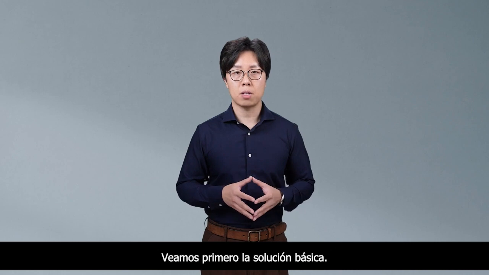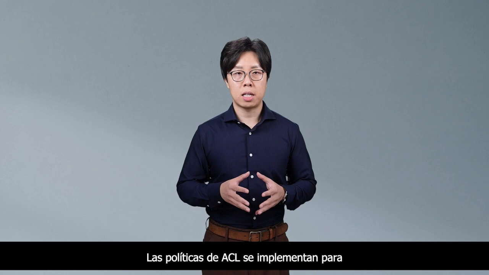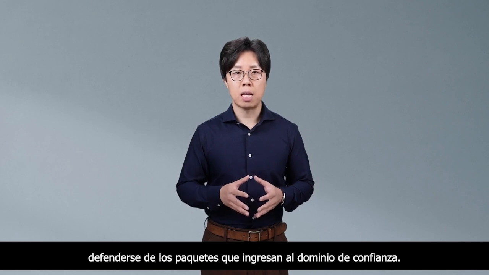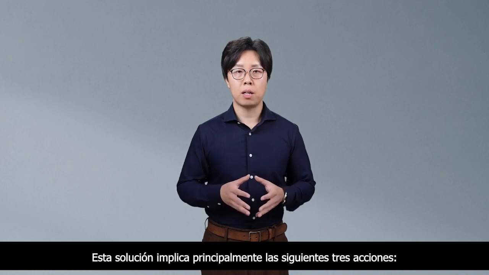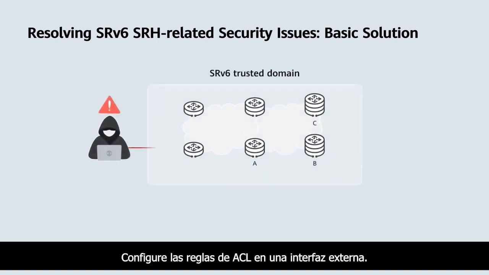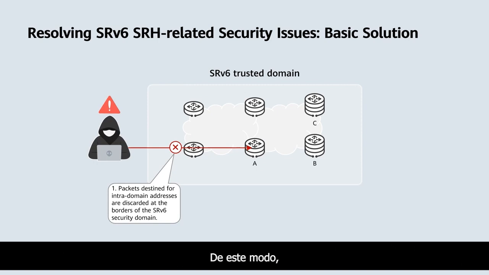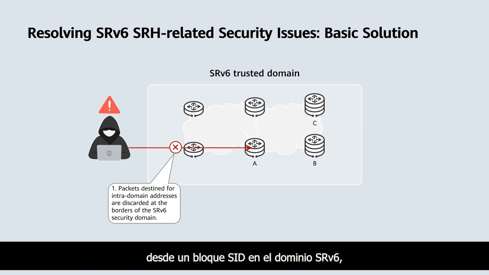Let's look at the basic solution first. In the basic solution, ACL policies are deployed to defend against packets entering the untrusted domain. This solution mainly involves the following three actions. First action: configure ACL rules on an external interface. In this way, if the source or destination address of a received SRv6 packet is allocated from a SID block in the SRv6 domain, the packet is discarded.